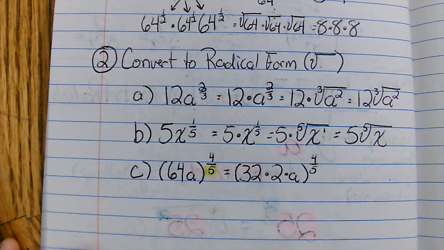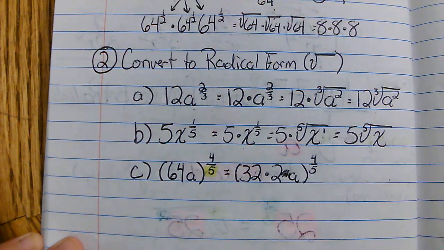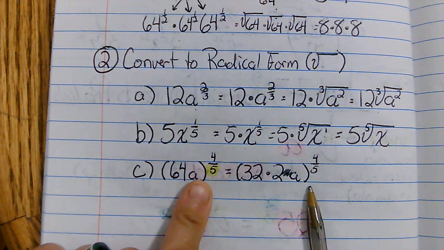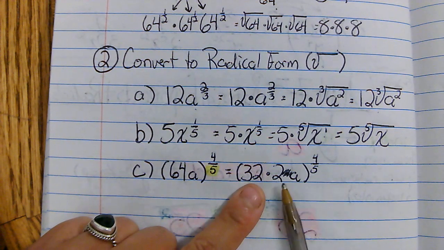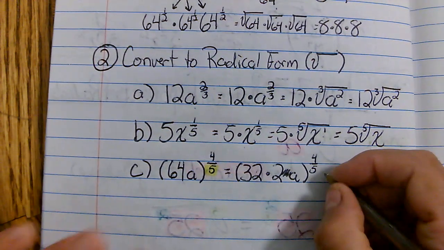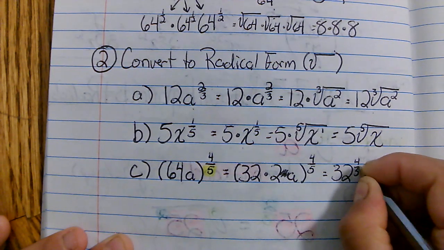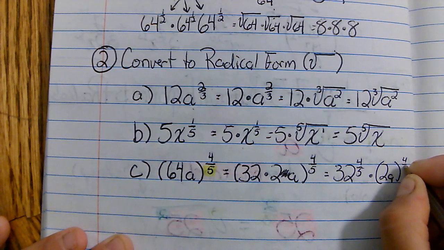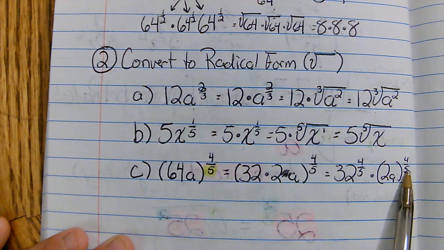Okay? So here's what I'm going to do. Actually I shouldn't have written this multiplication symbol. Get rid of that. I'm going to almost treat these as 2 separate things now. I'm going to take 32 to the 4/5 and I'm going to take 2a to the 4/5, and I'm going to deal with them on their own. So here we go. So this would be 32 to the 4/5 power times 2a to the 4/5 power. That's still in parentheses because that 2 is also getting raised to the 4/5 power. Don't forget that.